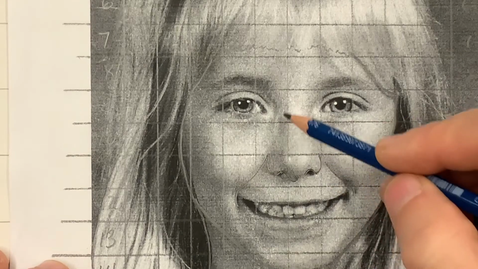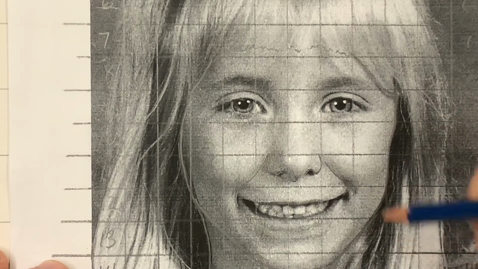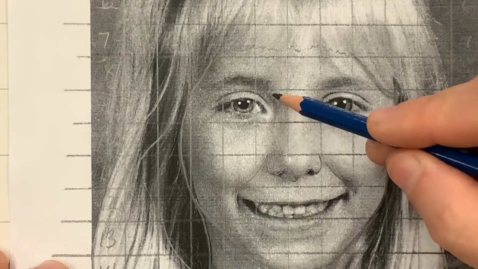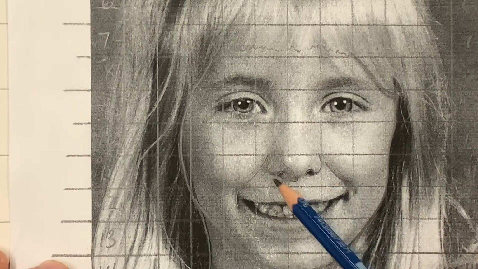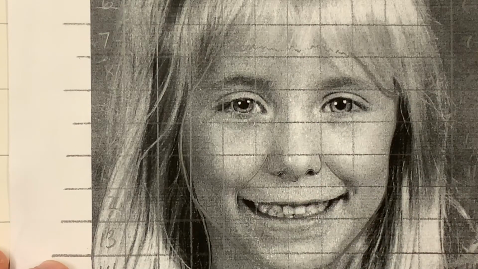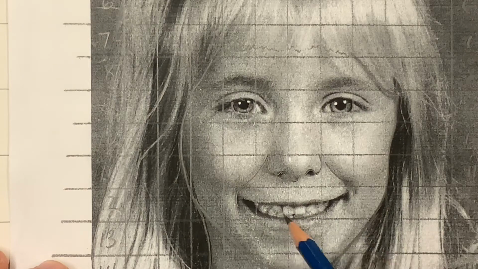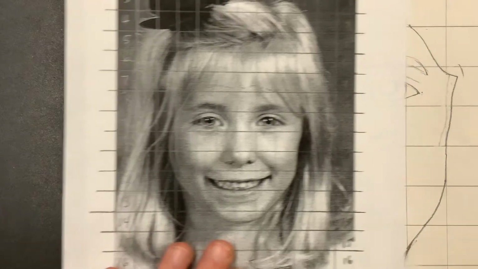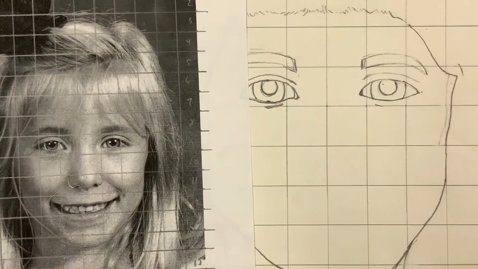Okay, so we're going to handle all of this area up here through shading. Now we may draw some value shapes in at some point, but right now when we're outlining the features, we're only going to be dealing with the edges of things. In a moment, we'll come down and do the same thing for the mouth. So let's zoom out and take a look at our drawing paper as well.